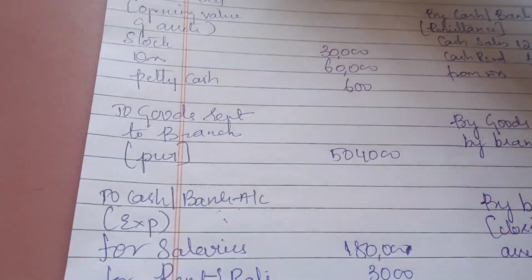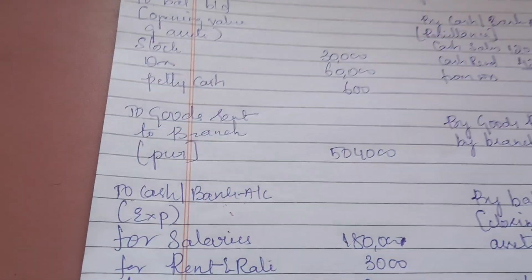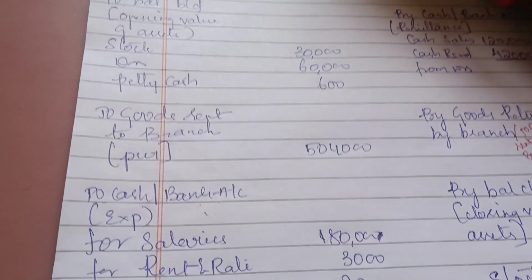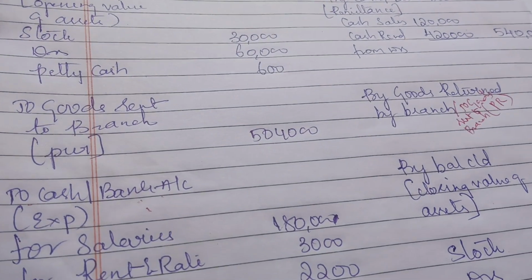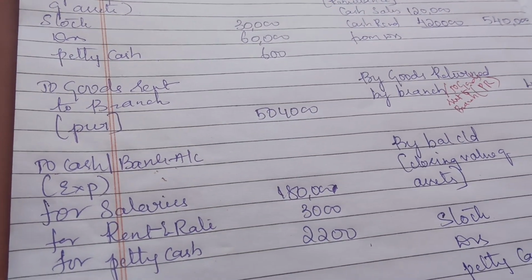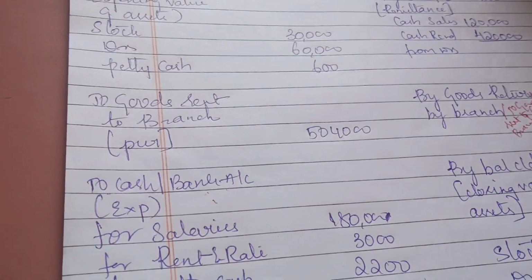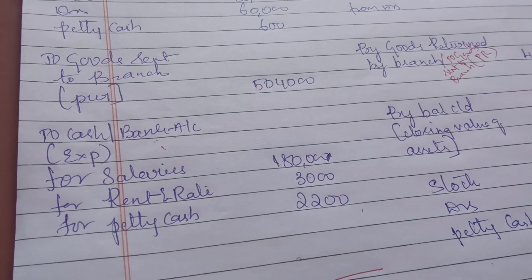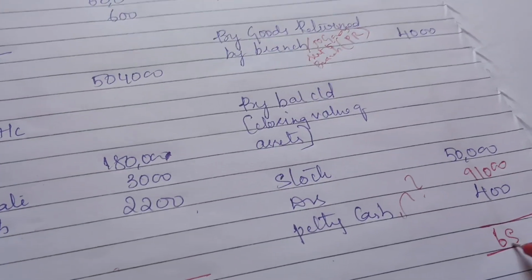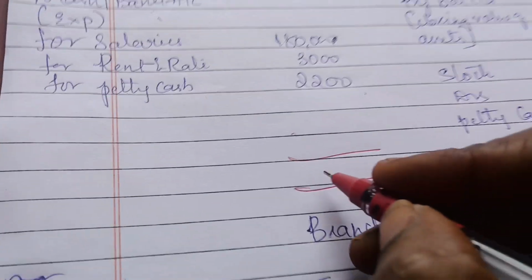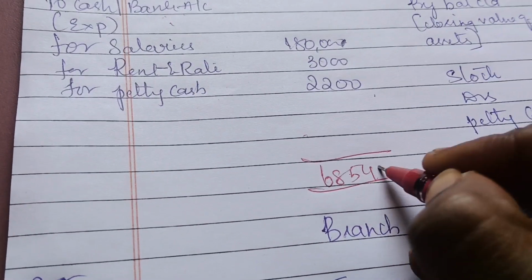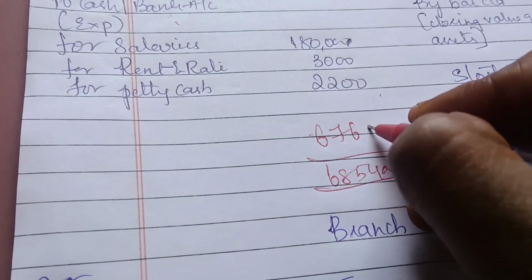So that's all in the preparation of the branch account. Now you just take the total and find out the answer. Okay, so we'll see whether we get profit or we shall see whether we get loss. So on both the sides, credit side we are getting more, that is 6,85,400. So bring the same total here, 6,85,400. The remaining balance we get is 67,600. This is the balancing figure.